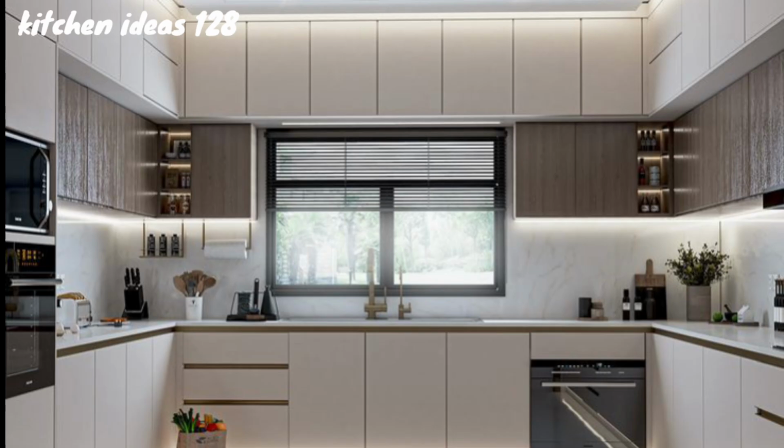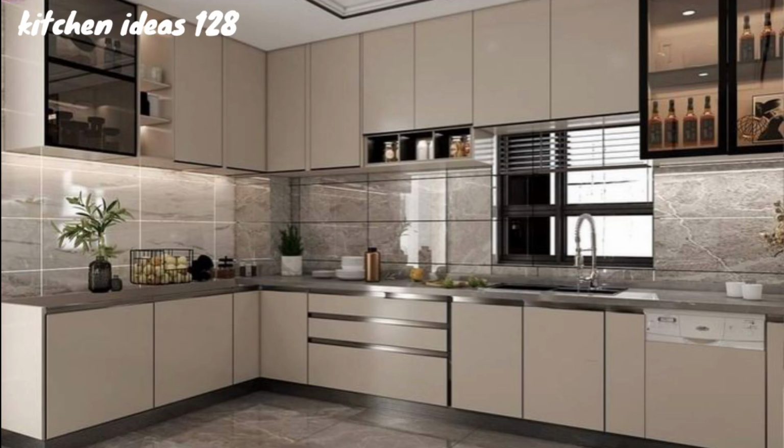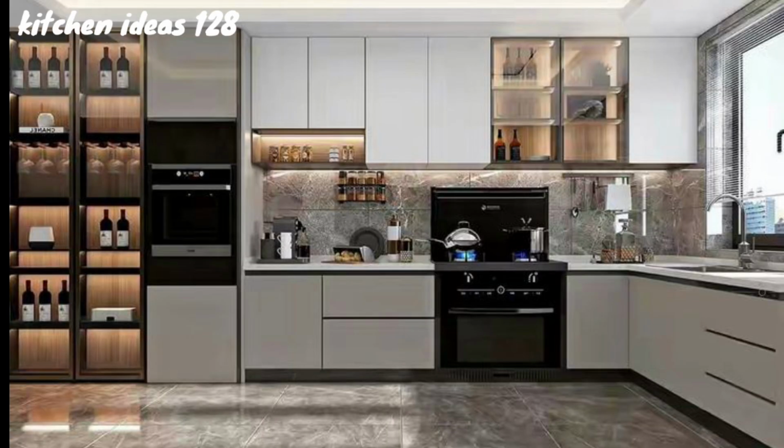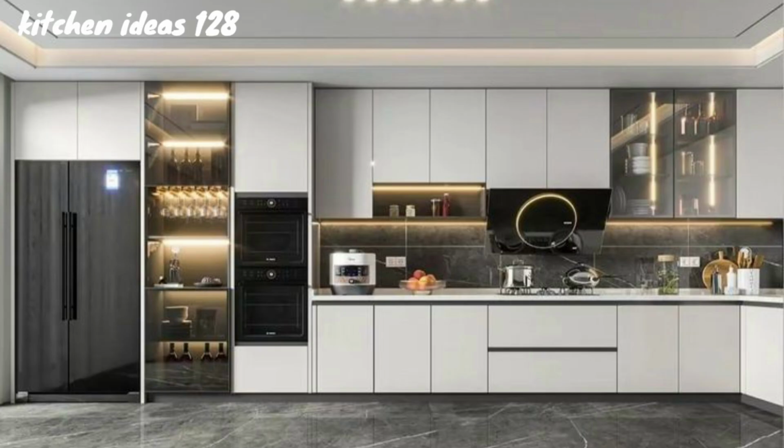Apart from choosing the right kitchen layout and essential modules, here are a few design elements that you can consider adding to your kitchen interiors. Let us take a look at them.